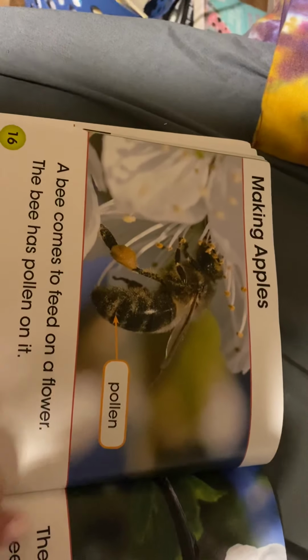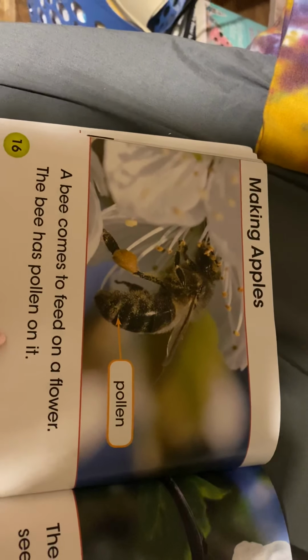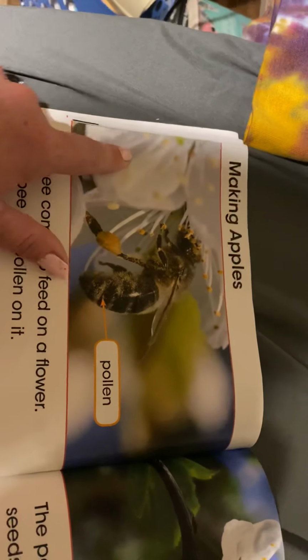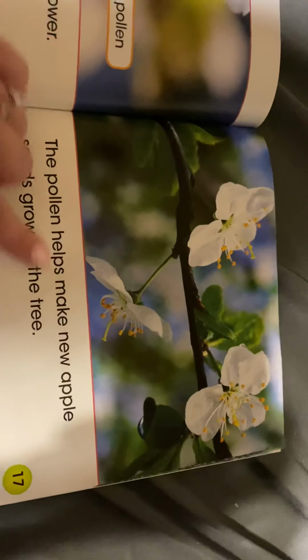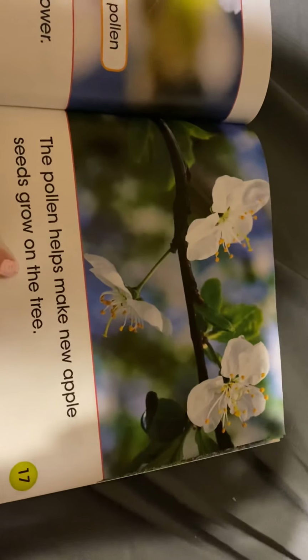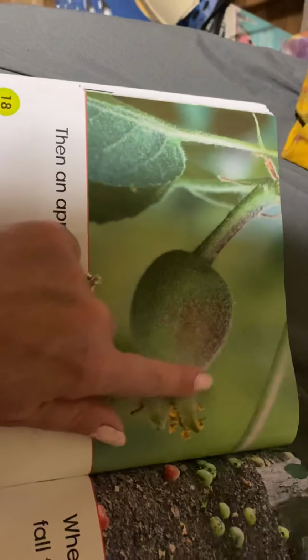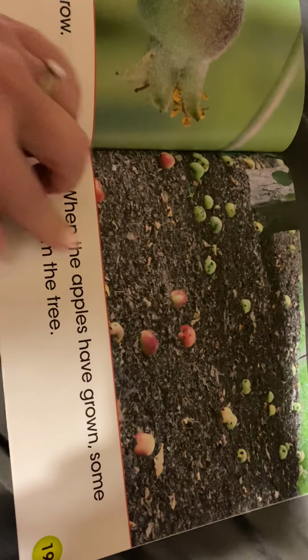Making apples. Pollen, so the bees take the pollen from the flowers. A bee comes to feed on a flower. The bee has pollen on it. So it has all this pollen on its little coat, and when it feeds on the flower, it spreads the pollen. The pollen helps make new apple seeds grow on the tree. So it spreads them around. Then an apple starts to grow. So there is what a baby apple looks like. Isn't that interesting? When the apples have grown, some fall from the trees.